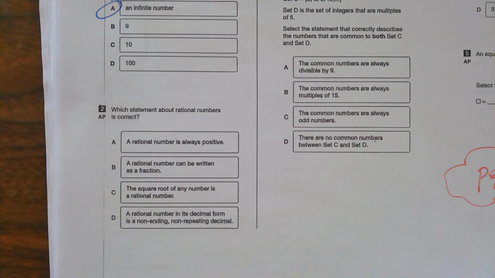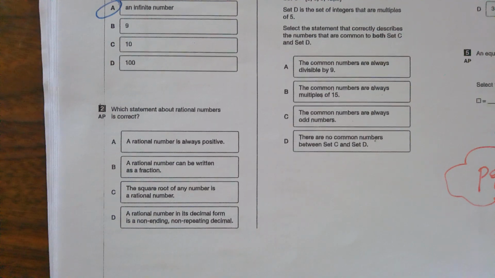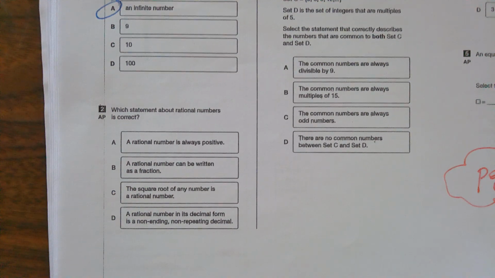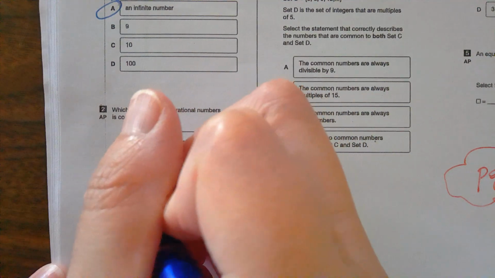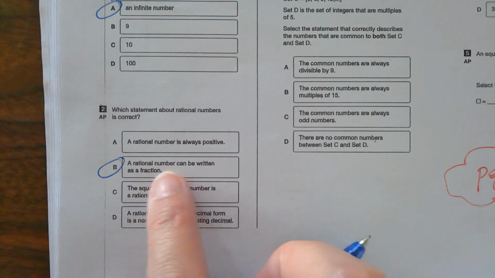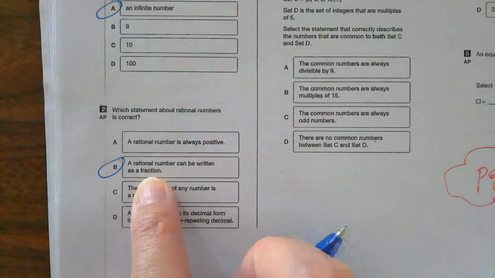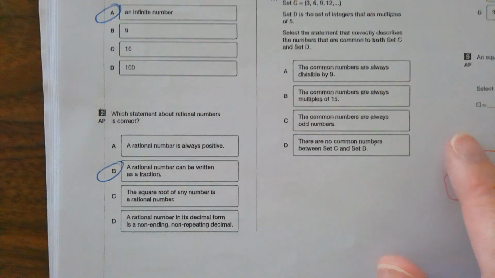So Titus, page 18, number 2. Okay, we'll come back to you, Farhan. B, yeah. A rational number can be written as a fraction. So a fraction of integers, remember.